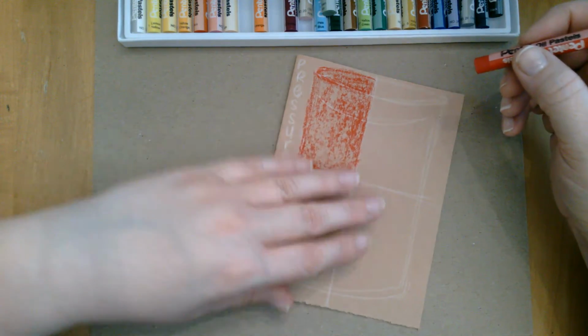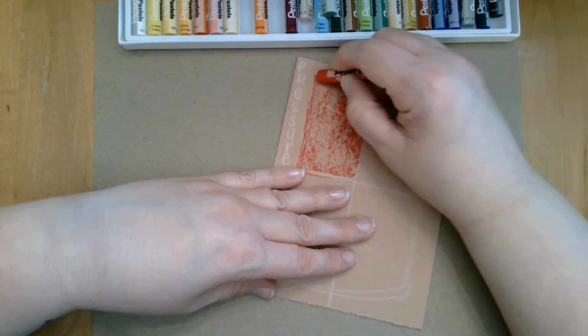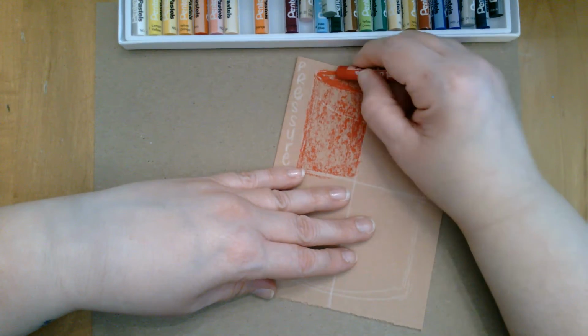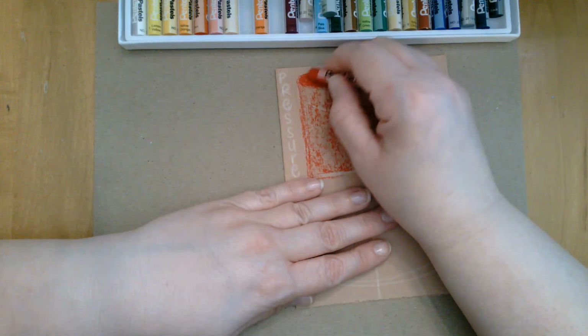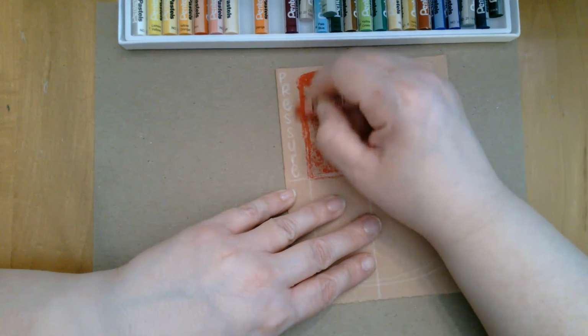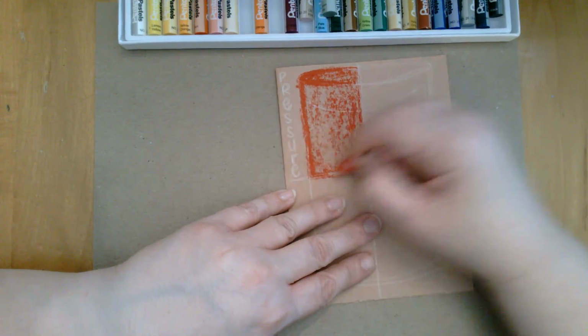Now I want to show where some darks would be. Maybe some darks are right in here. So I'm applying just a little bit more pressure. You will notice as you use this that you do not need a ton of pressure to get darker, all right?